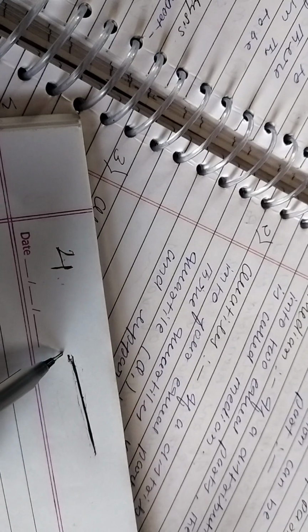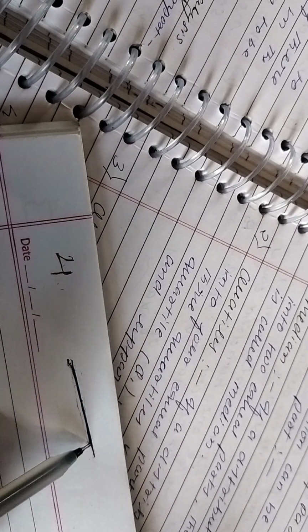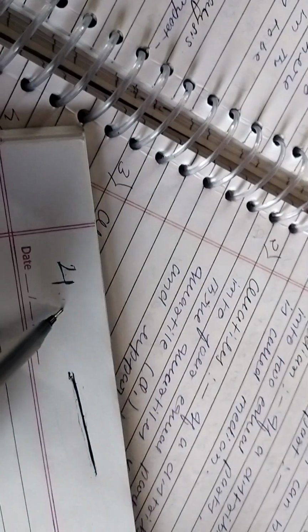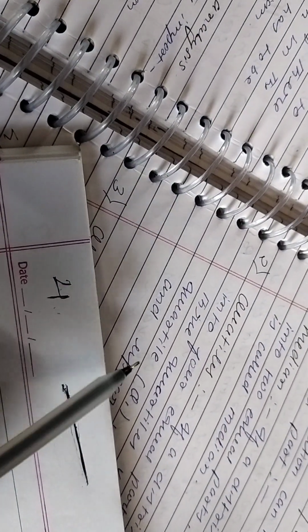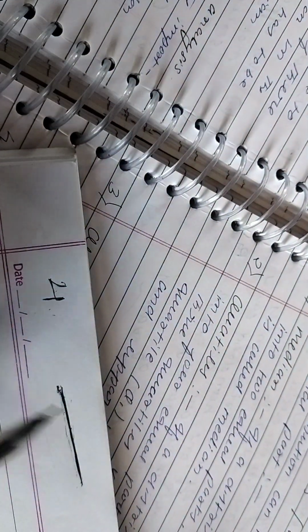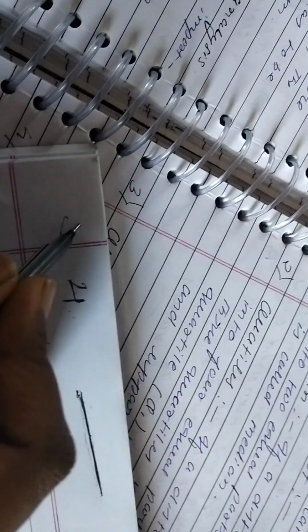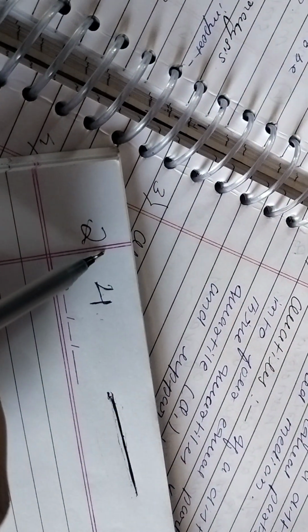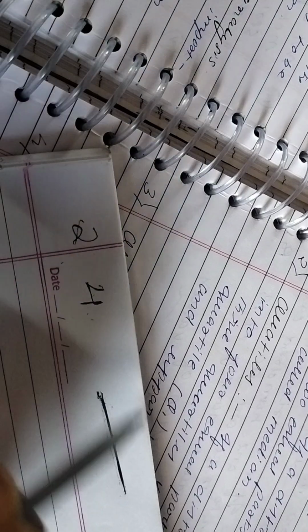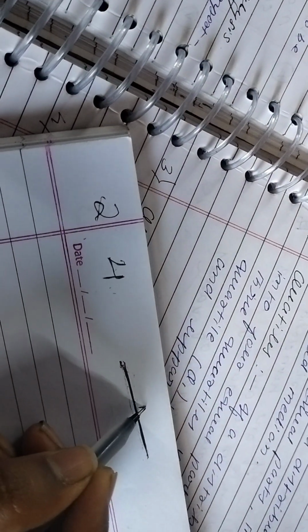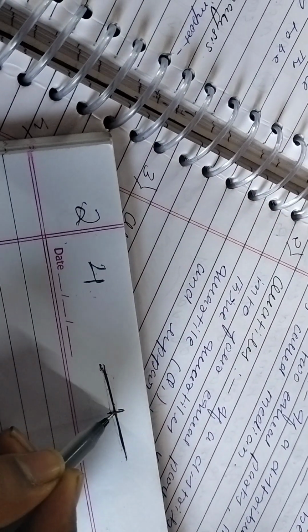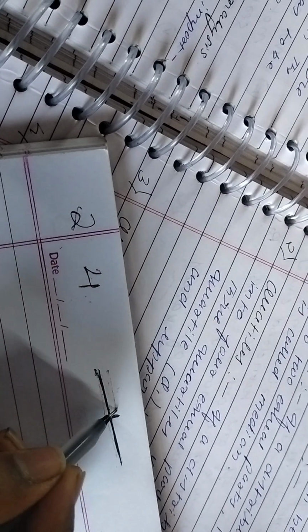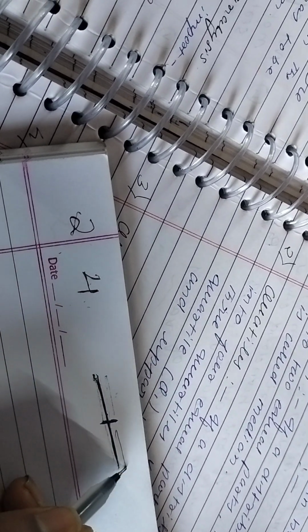In the median there is a division of 2, so the observations are divided into two equal parts. This is 50% and this is 50%.